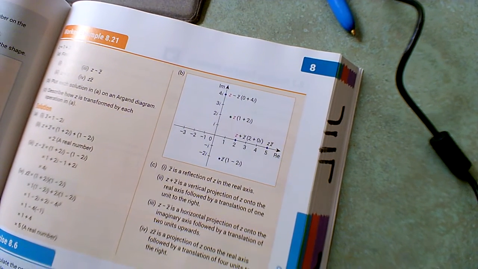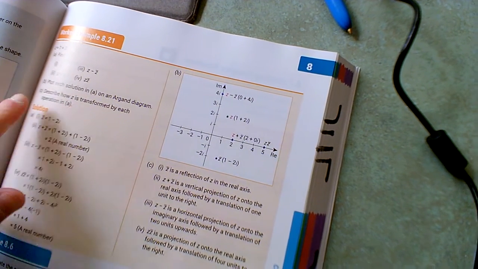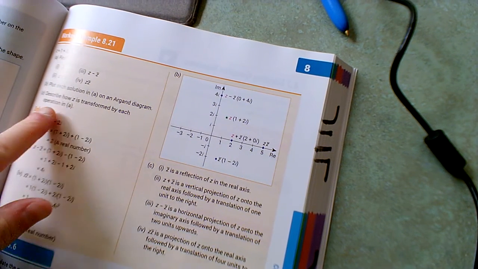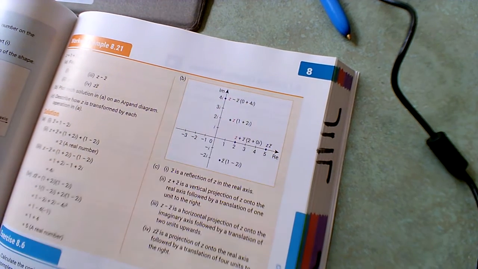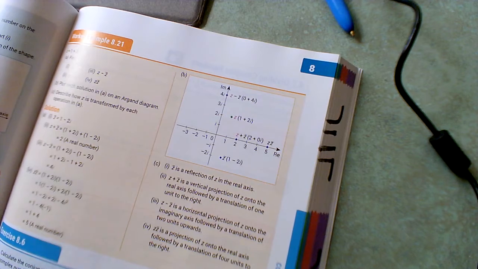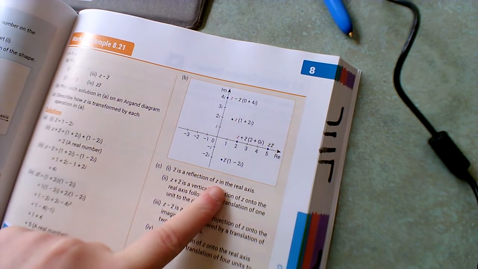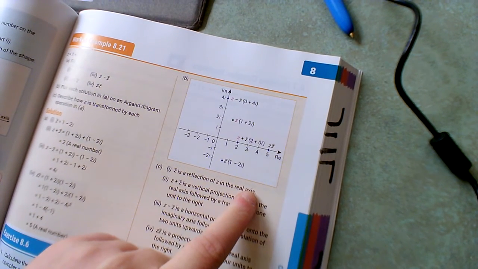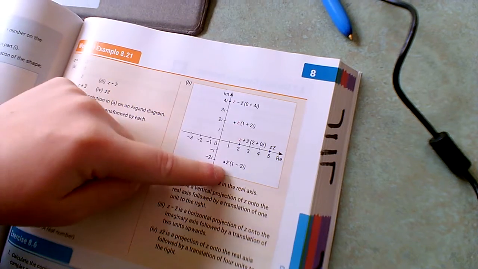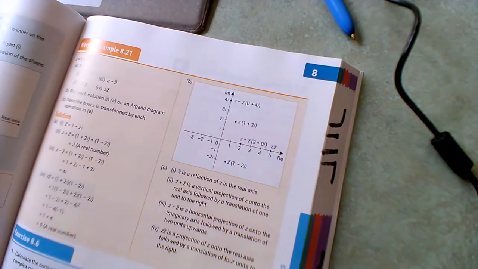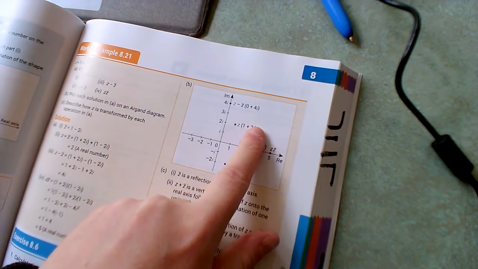It asks me then to describe how z is transformed by each of the operations in part A. So here is z, and I'm looking to see how they are transformed. So what we can say then, the conjugate is a reflection of z in the real axis. So if this is my conjugate here and this is my z, they're just reflections of one another. The only difference is that this is minus 2i, this is plus 2i.